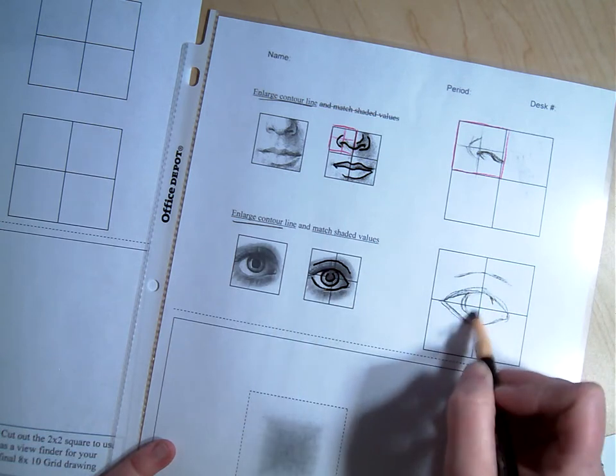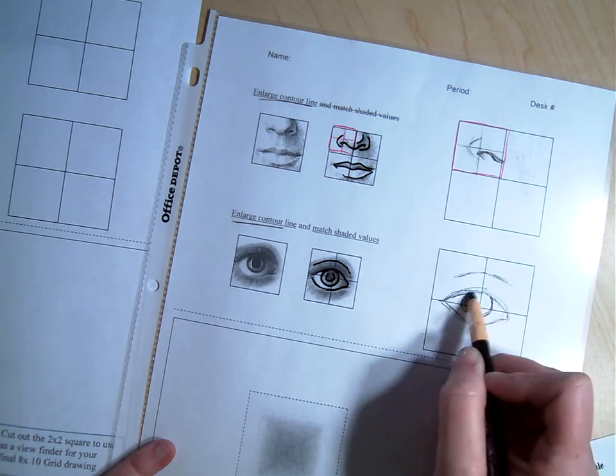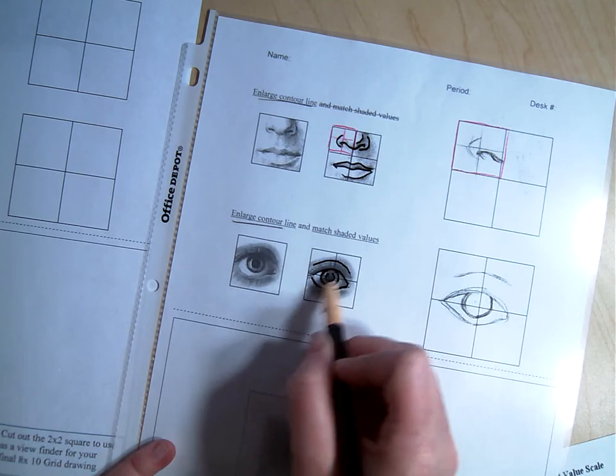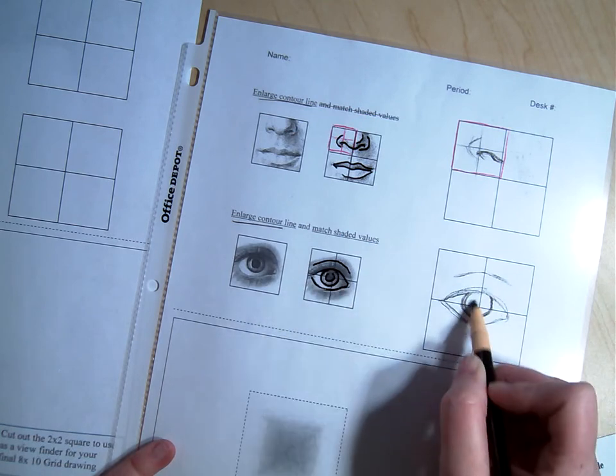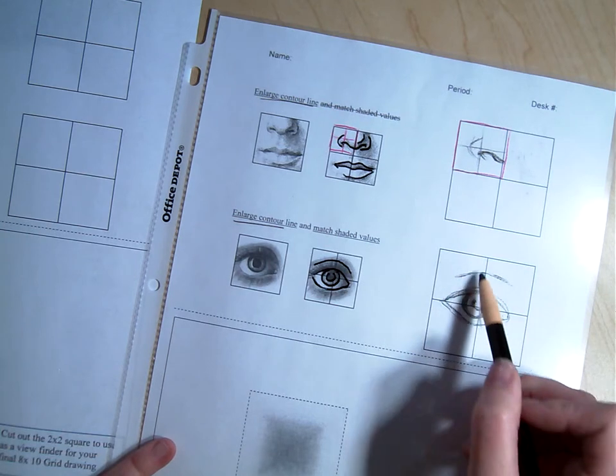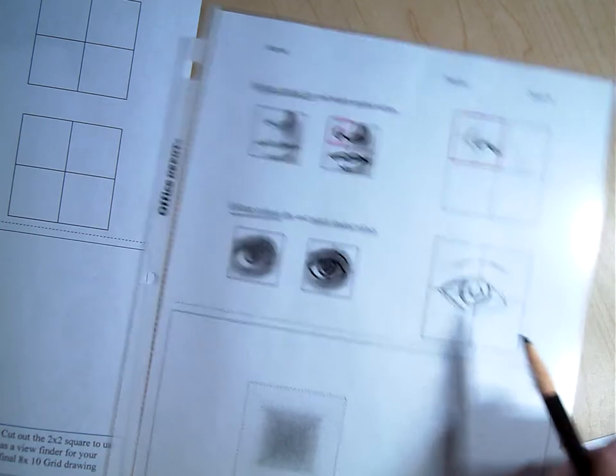And then I know that I need to make this look like a perfect circle. And then this is right in the center. It's like equal space all the way around. And so I'm paying attention to that. So that is now scaled up.